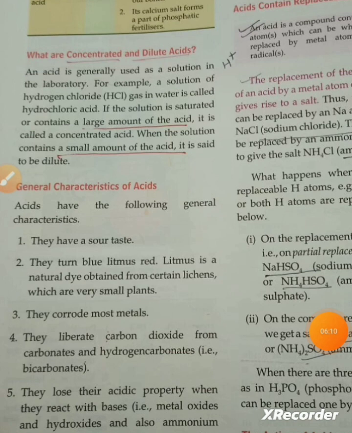Now we will again divide the acids into two categories. On the basis of the amount of water present in them, acids are divided into two categories. First is concentrated acid and the second is dilute acid. Acid is generally used as a solution in the laboratory. For example, a solution of HCl gas in water is called hydrochloric acid. If a solution contains a large amount of acid and less amount of water, it is called concentrated acid. I am repeating again: if a solution contains a large amount of acid and less amount of water, it is called concentrated acid.